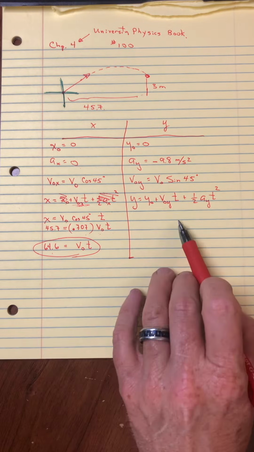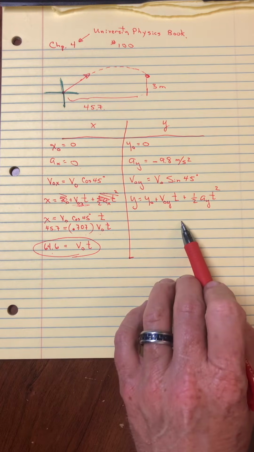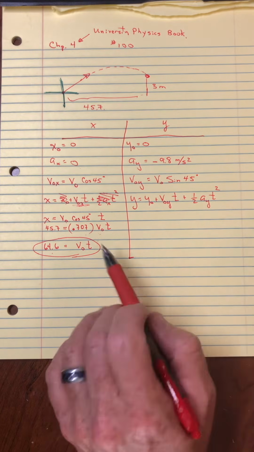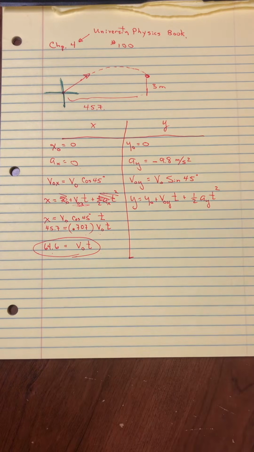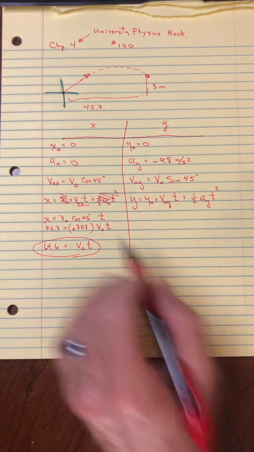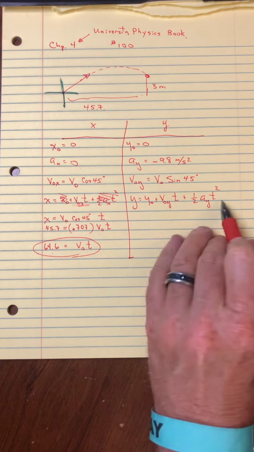So hopefully over here on the y motion, we'll be able to have a second equation. Then we'll have two equations, two unknowns. In a math class, we'd call that a system of equations, and we can now solve it. Okay, so let's apply our thinking to the y motion.